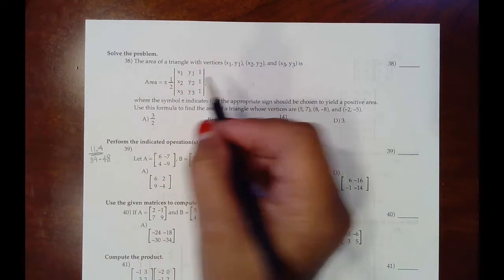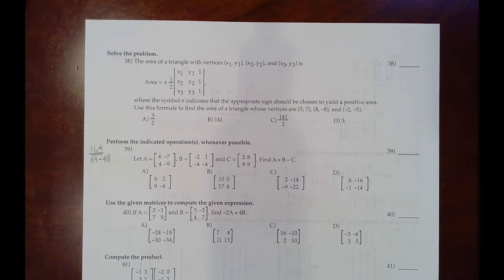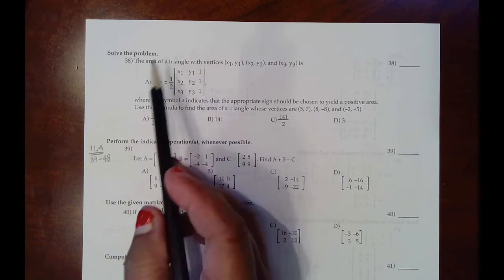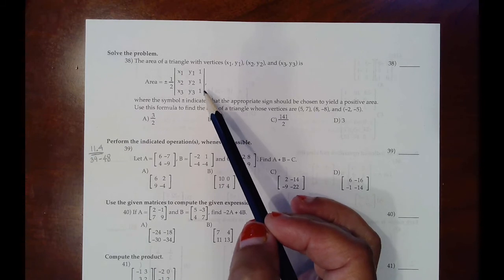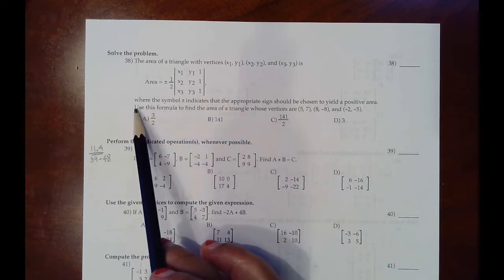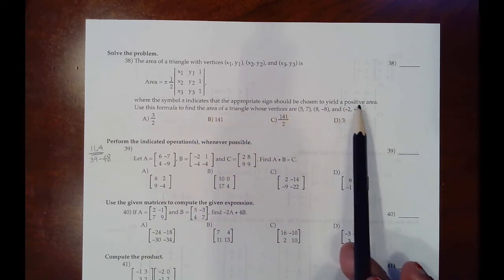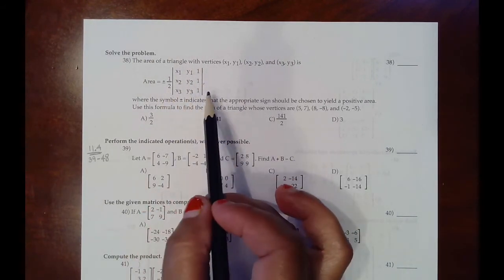So first let's set up our determinant. And this plus or minus, in the software that I'm using to make this practice test, they write the plus or minus, but really what you're doing, and they explain that down here, is you're taking the absolute value of whatever you get from this determinant value, so that the area is always positive. That's why they make this comment here, where the symbol plus or minus indicates that the appropriate sign should be chosen to yield a positive area. That's the same thing as saying take the absolute value of whatever you get from this determinant value and then cut it in half.